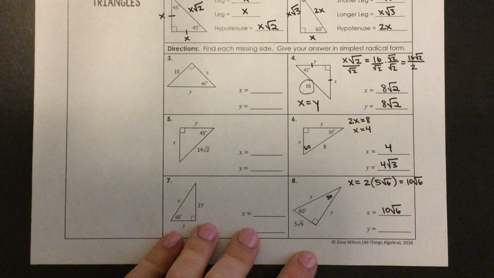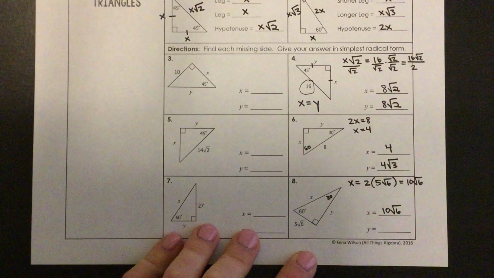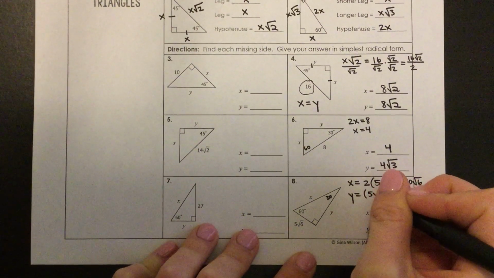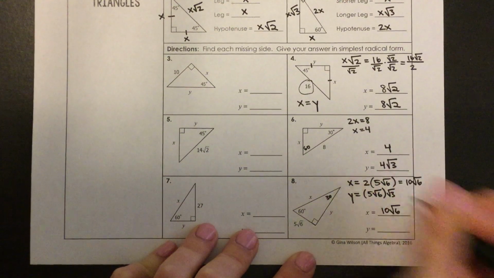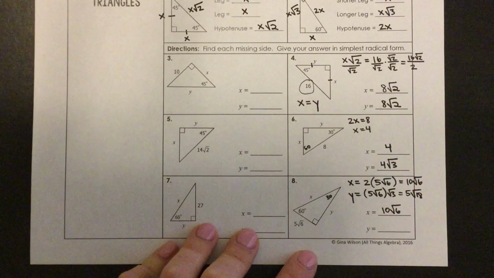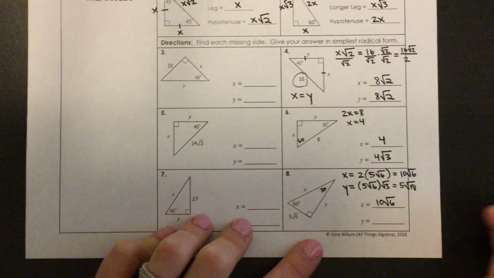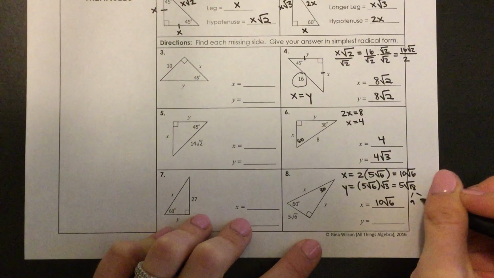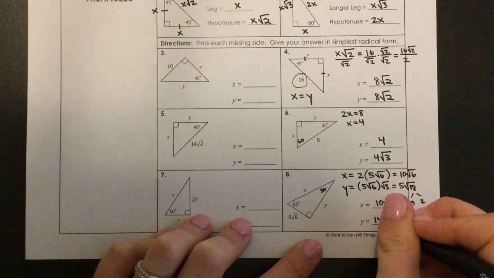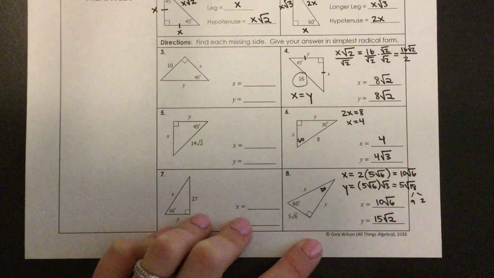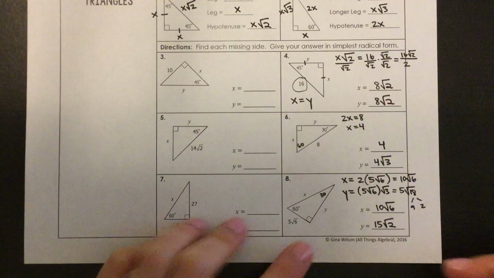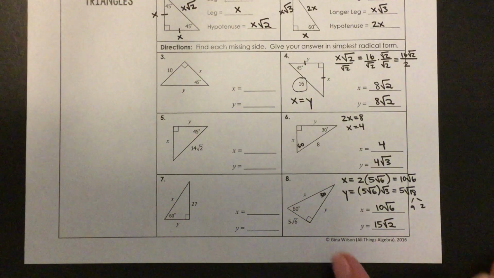And then the medium side is the short side times the square root of 3. So those would multiply together. The root 6 and the root 3 multiply together, and they give us root 18. And then the 18 can simplify down. So the 18 is 9 and 2. Square root of 9 is 3. Multiply that by the 5, and I get 15 times the square root of 2, which is what's left underneath there. All right, so that's some special triangle stuff. Let's look at our next page.